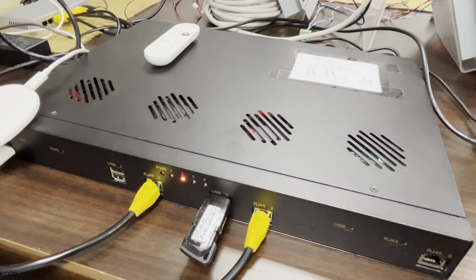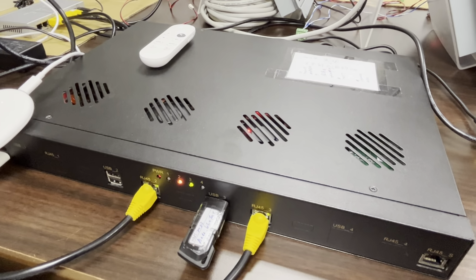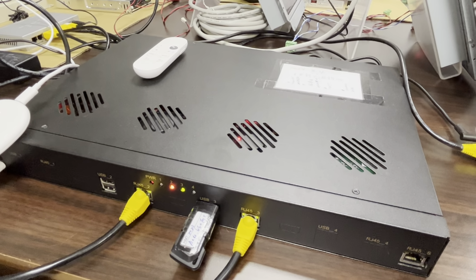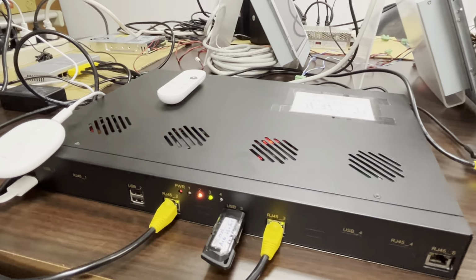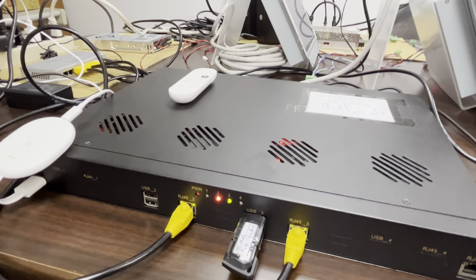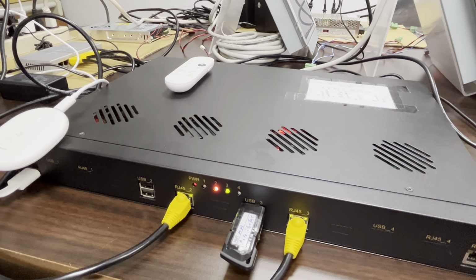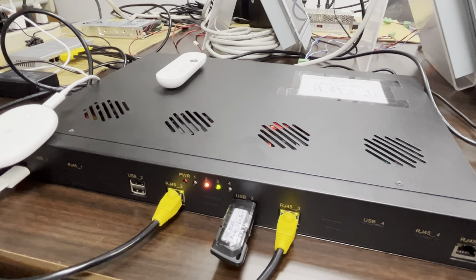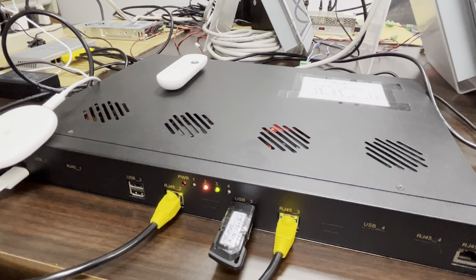But what we demonstrate here means that through a complete networking architecture we can share very simple media sources to multiple LCD displays.